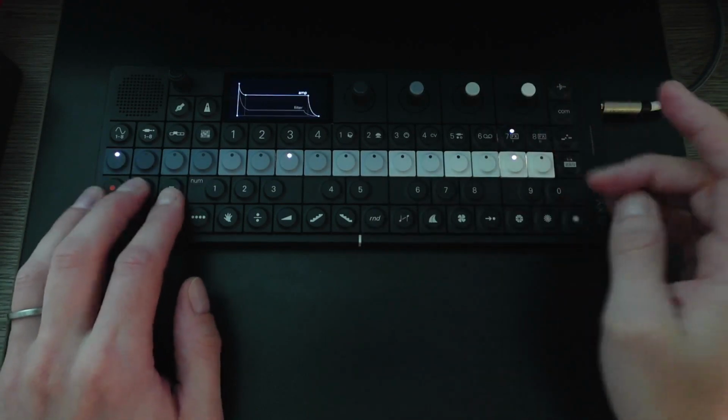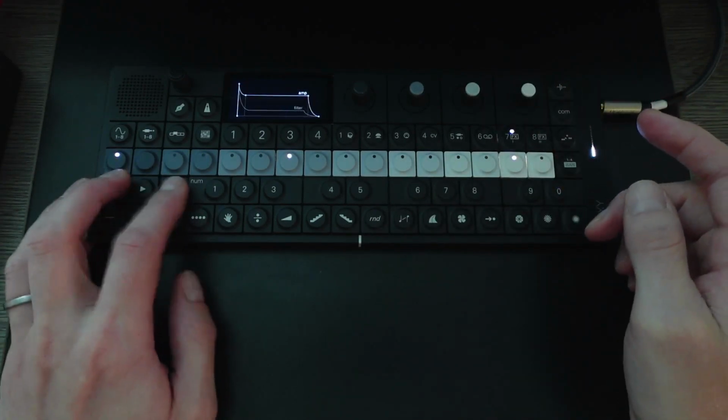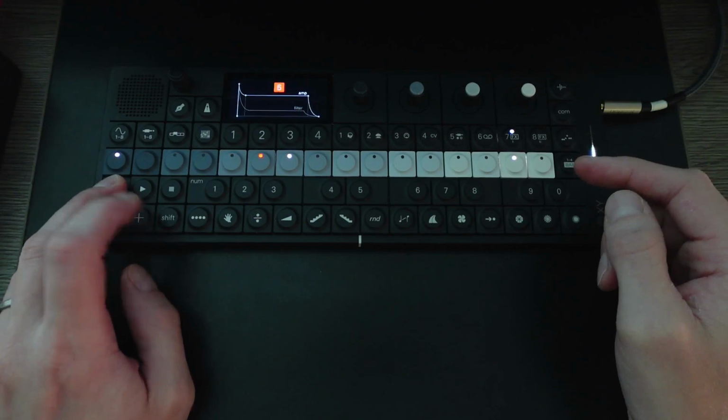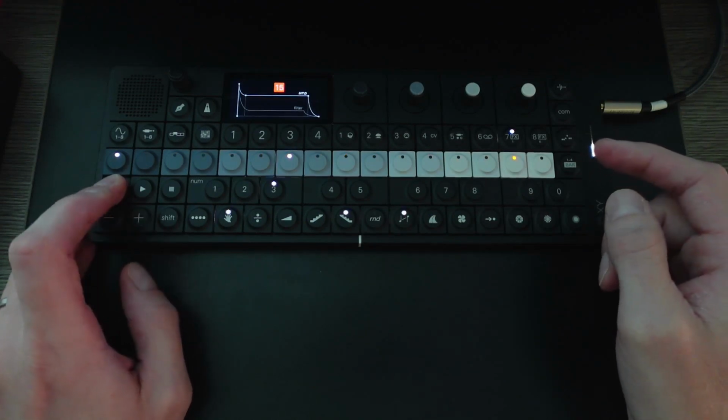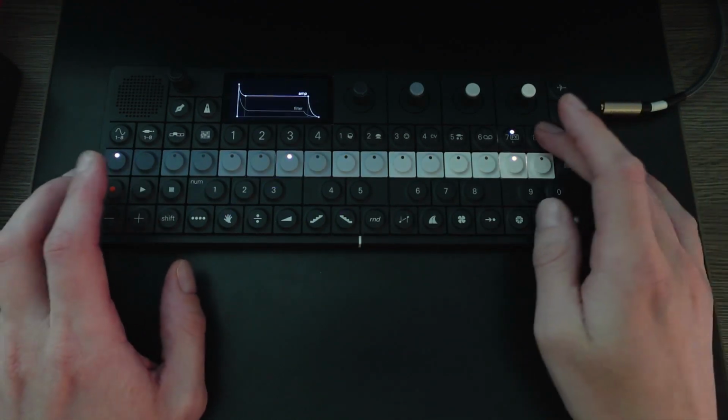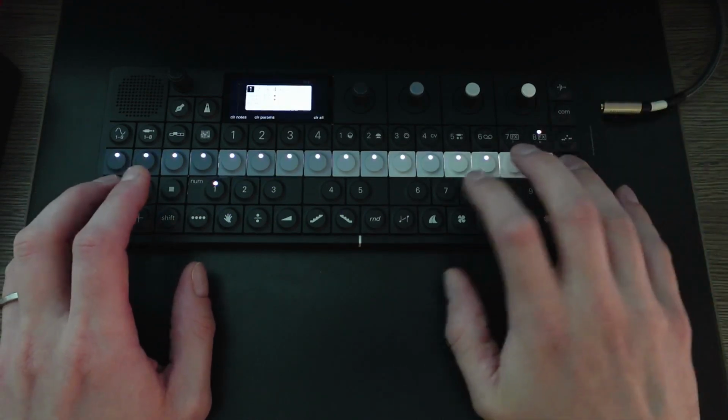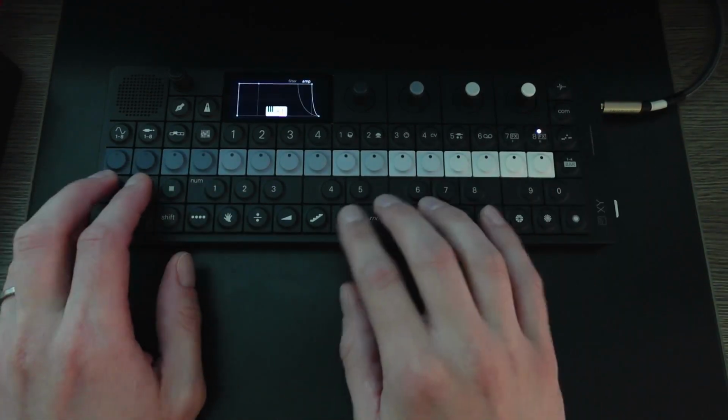oh yeah, what did I play before? C minor, then a D, and then a G minor. Super original. Just kidding. So let me think about a pattern that might work well with that.